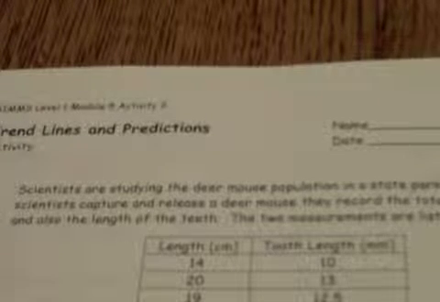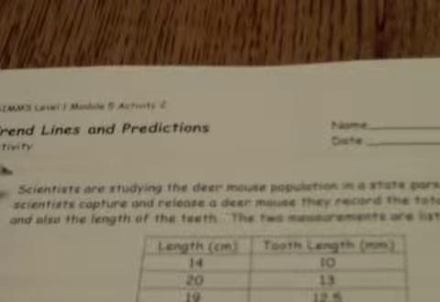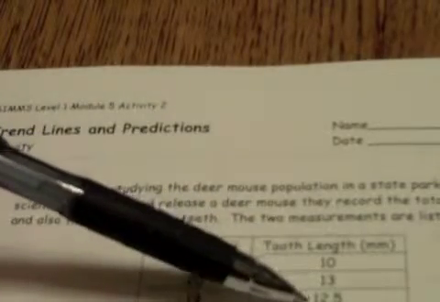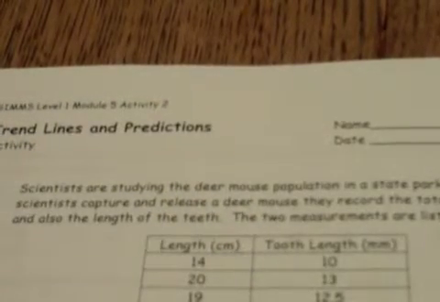Here is an assistant for the worksheet called Trend Lines and Predictions. This activity starts with problem number 1, which says, scientists are studying the deer mouse population in a state park. Each time the scientists capture and release a deer mouse, they record the total length from nose to tail and also the length of the teeth. The two measurements are listed in the table below: 14, 20, 19, 16, 11, 10, 13, 12 and a half, 11, 8 and a half.